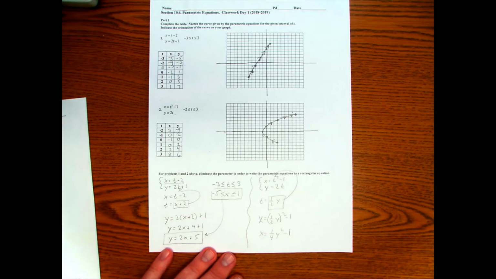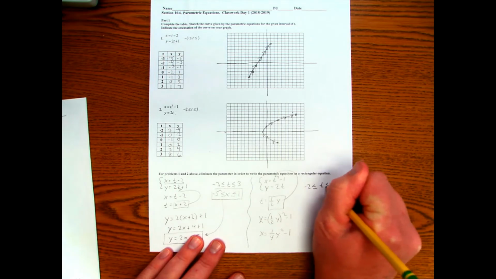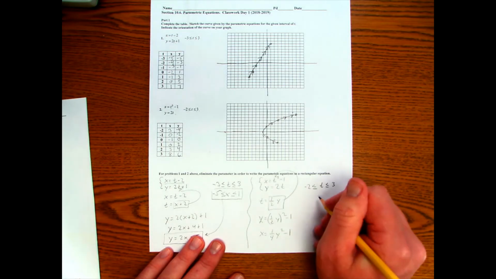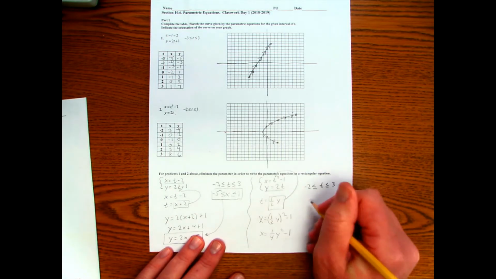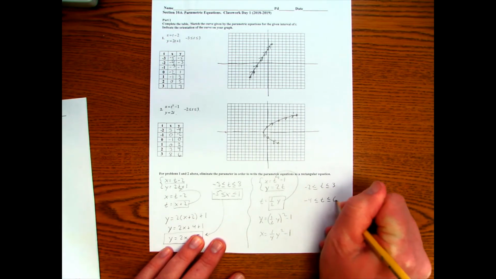Now, as far as adjusting the interval of -2 to 3, it would probably make sense to put that interval in terms of y, because that is what typically would be in the x slot. Like if it was a y equals x squared equation, we'd want the x to be defining our interval. If it was an x equals y squared, we want the y to define the interval. So what we can do is use this guy right here, and our y's are going from -4 to +6.